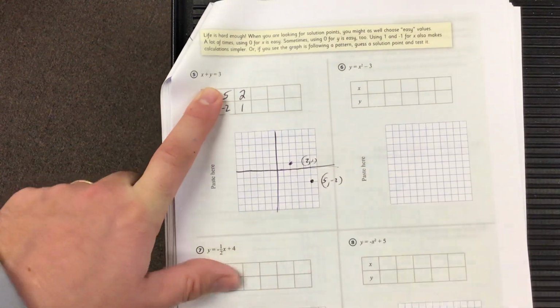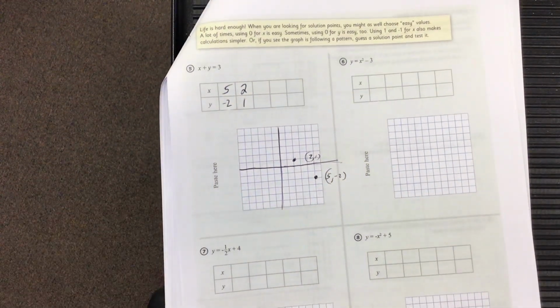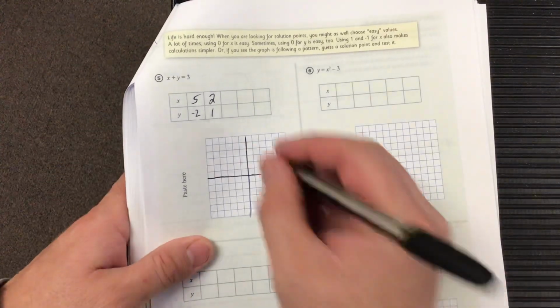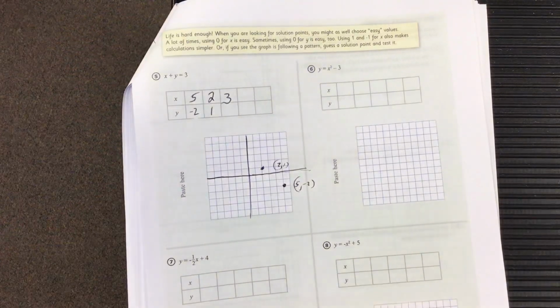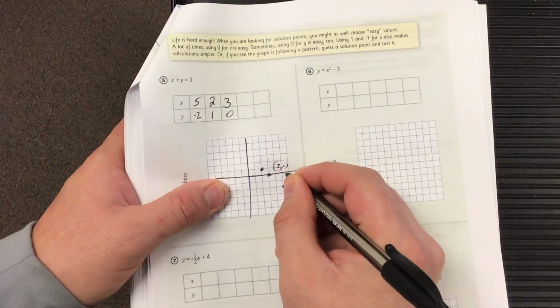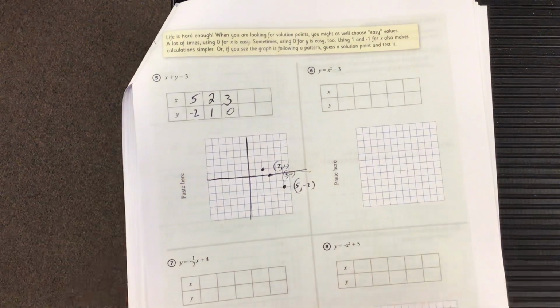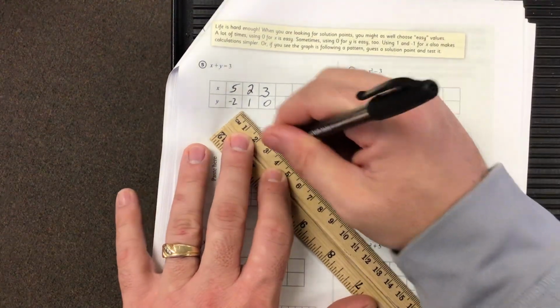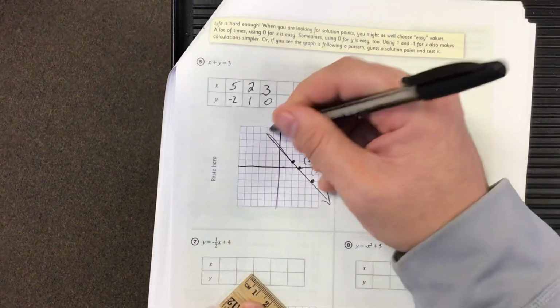Kira, give me a number for x. 3. What's y? 0. That's enough. 3 dots is enough. Enough to give me attitude, Kira.